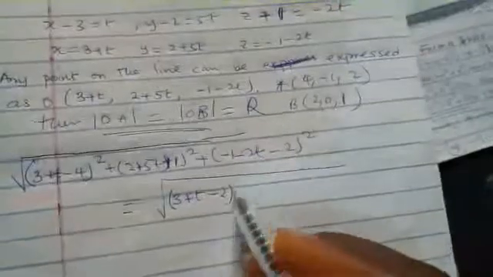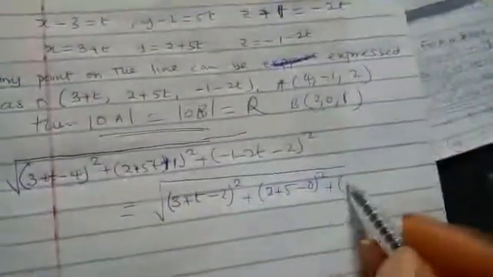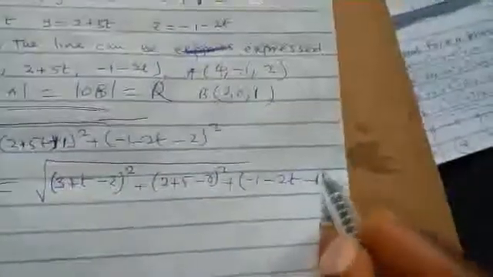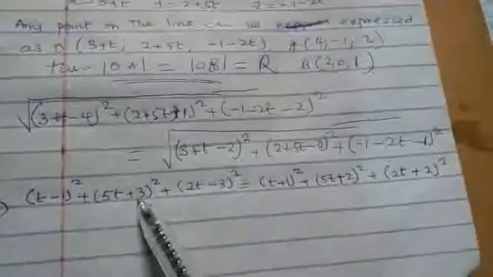So it's still the same thing. This is 3 plus t minus 2 squared. The second one is 2 plus 5t minus 0 squared. And the third one is minus 1 minus 2t minus this squared. So from that, you observe that the square roots will cancel each other. We now need to rewrite this out. By the time we write it out, we are going to have this. Now, what we have done is we have simplified all this and written them out.